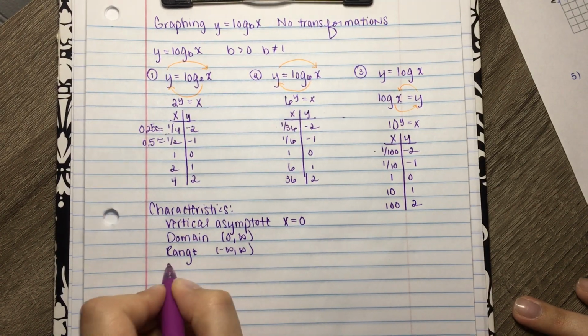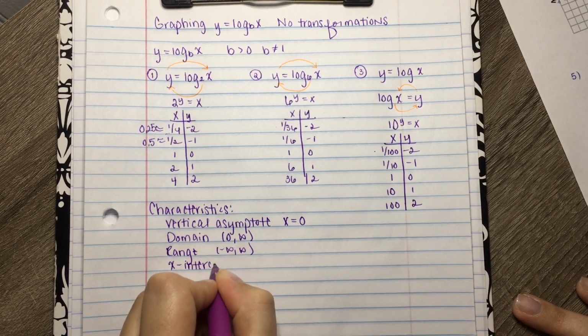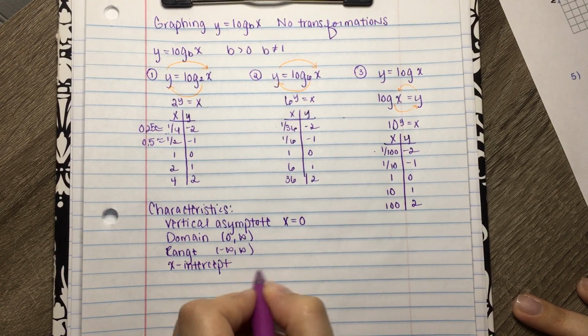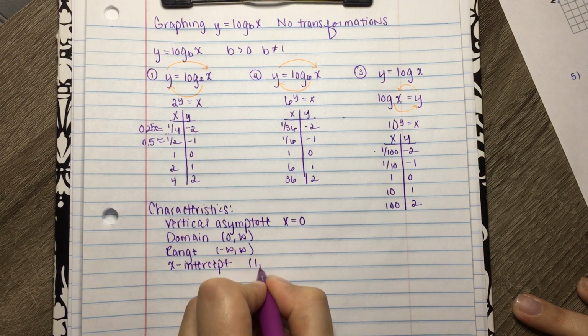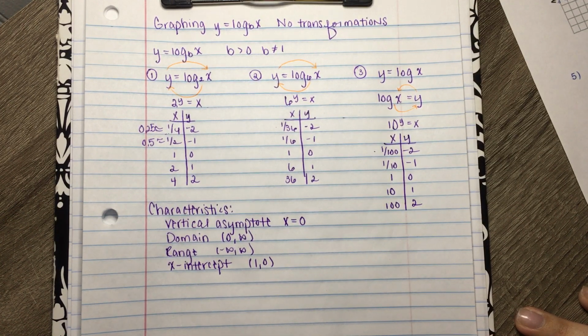And then the last thing I noticed here is that we're all going through the same point, and you could see that that's going to be what we call our x-intercept, and that's through the point (1, 0). And then if you remember with our exponential function, that was switched. They all went through the point (0, 1).